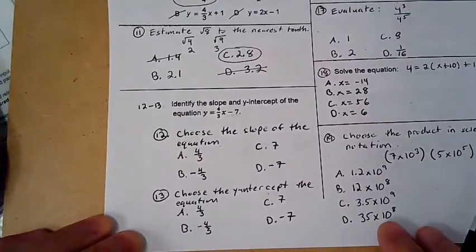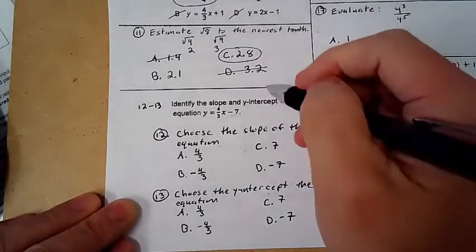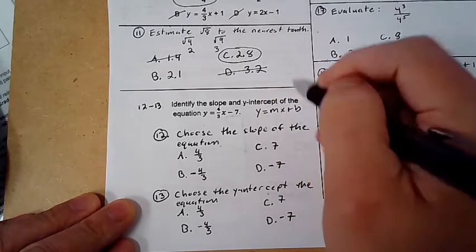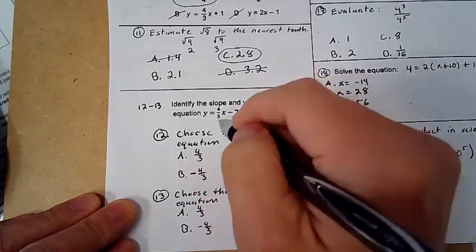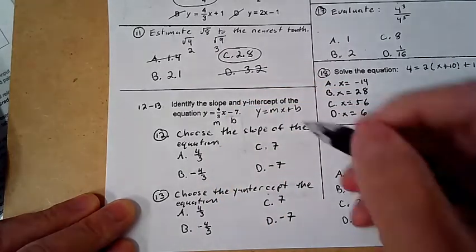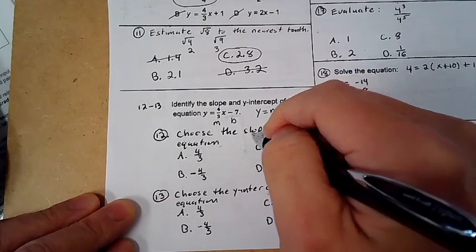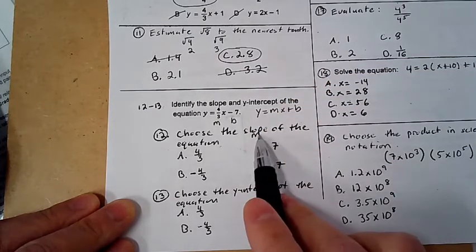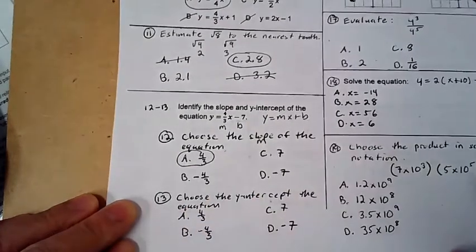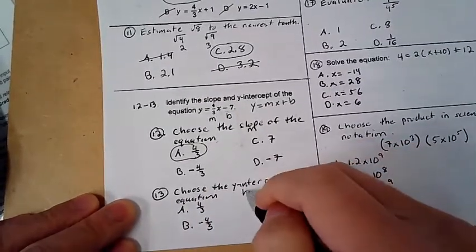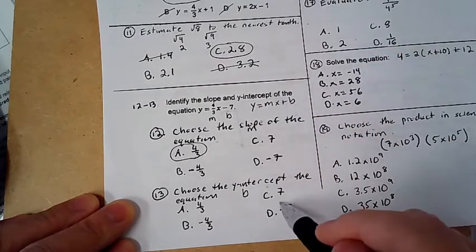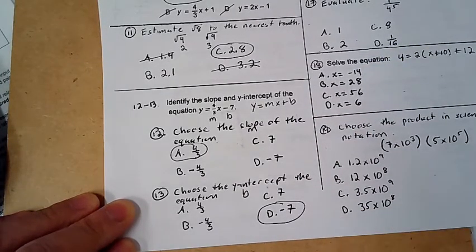Okay, so missed this one. I want you to write y equals mx plus b. There it is, y equals mx plus b. There's your m, there's your b. If it's wanting the slope, that's your m. So what's the slope? The slope is 4/3. What's the y-intercept? That's your b. Look at your b. The b is -7. Option D.